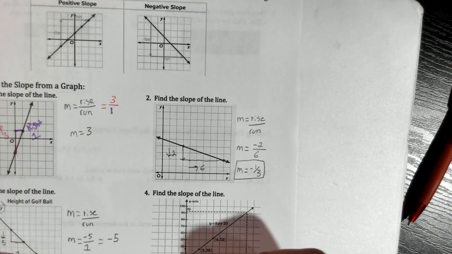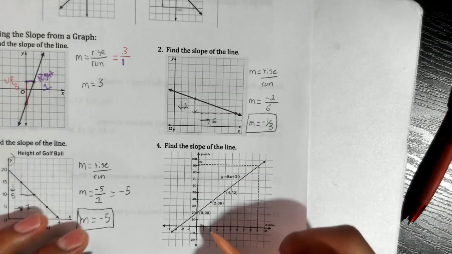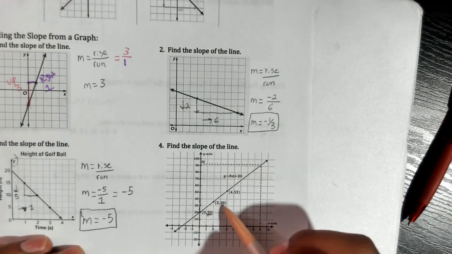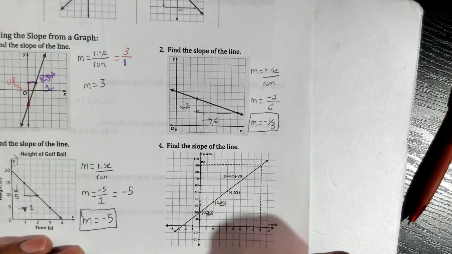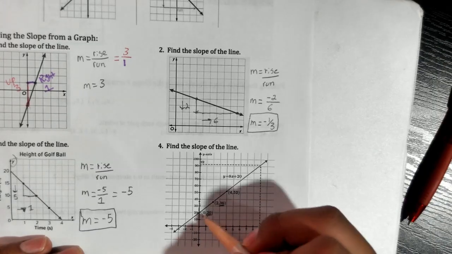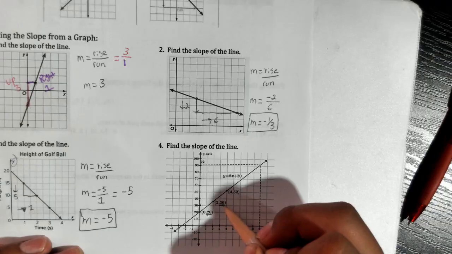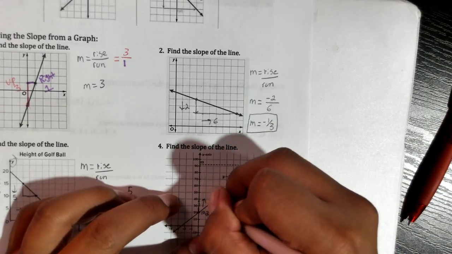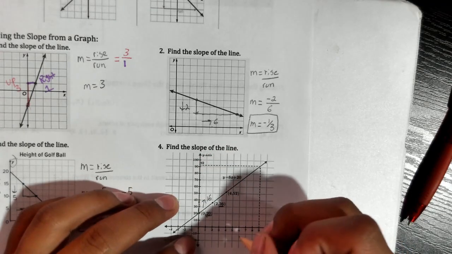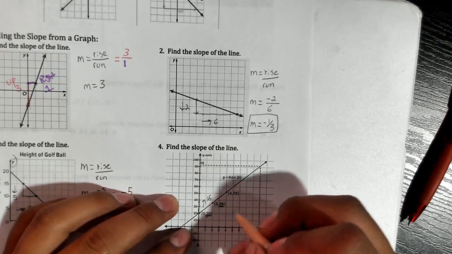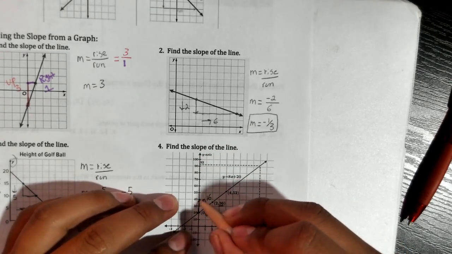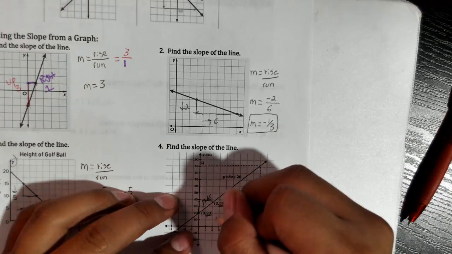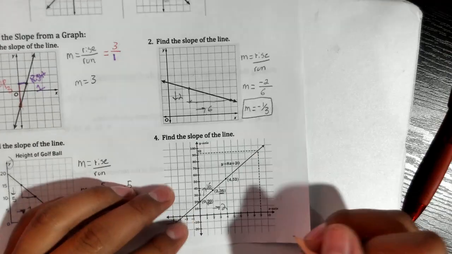A good way to tell, since none of these points necessarily hit the corner, is see how this one's at 20, this one's at 36. So in order to go from 20 to 36, we have to go up 16. And then I would go over 1, 2 different times. So I would go to the right twice.